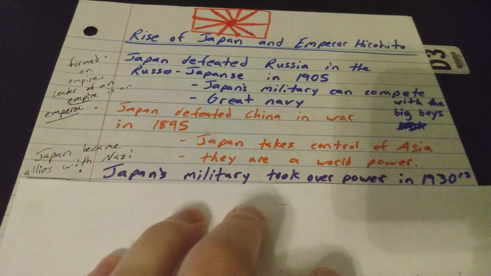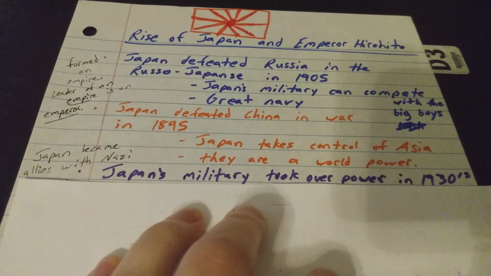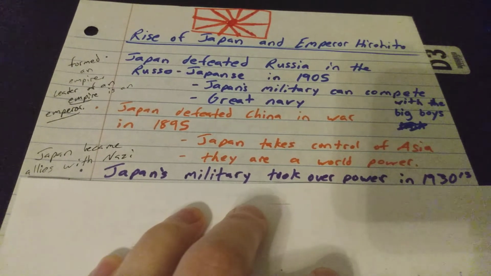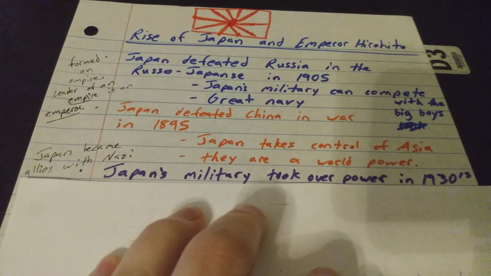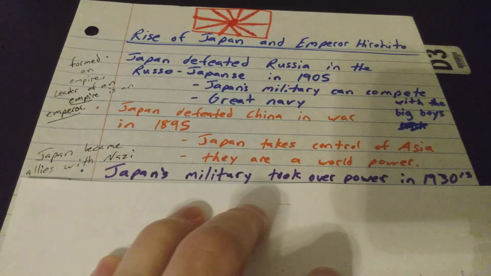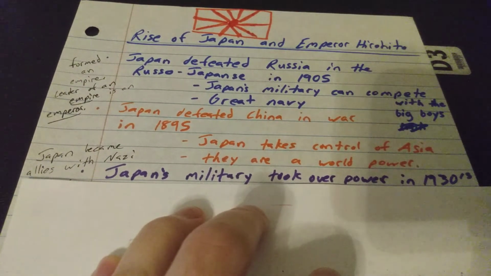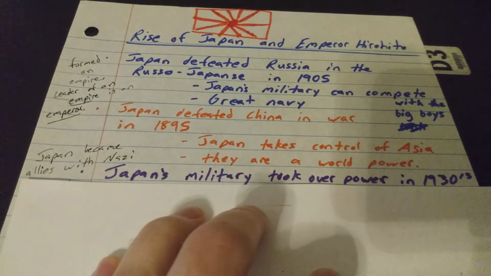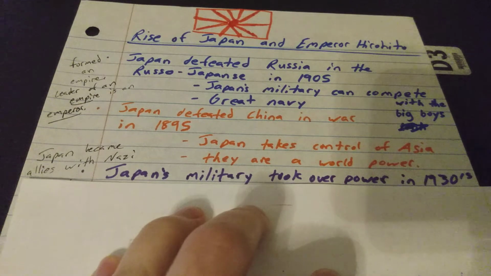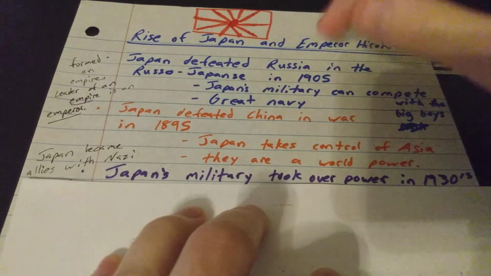After Japan won these wars and took over the lands, their government wasn't doing too well, and it led to the military taking over the power in the 1930s. There's a lot of other stuff that goes into the reasons why Japan rises to power, but I'm just trying to give you some of the most basic stuff.